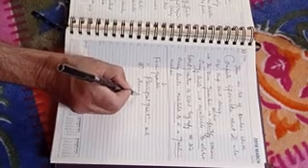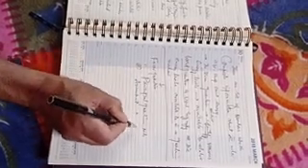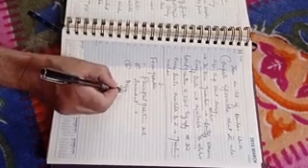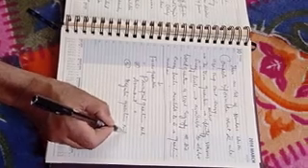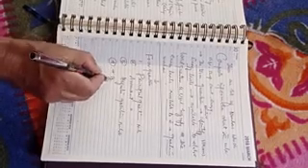Second, azimuthal. Third, magnetic. And the last quantum number, which determines the spin, is called the spin quantum number.